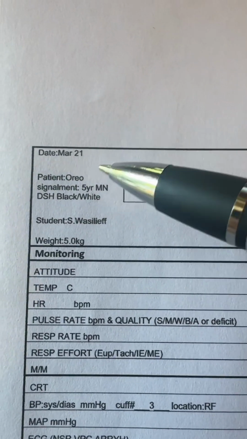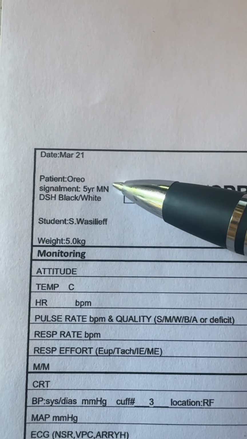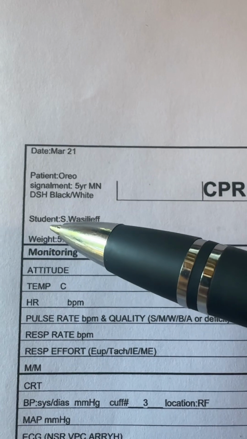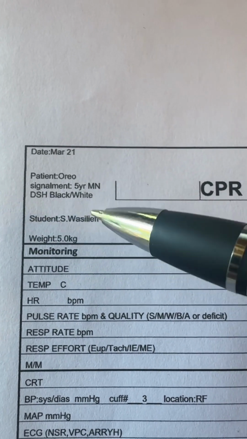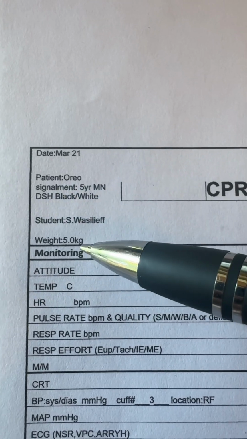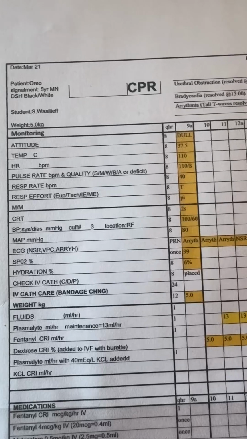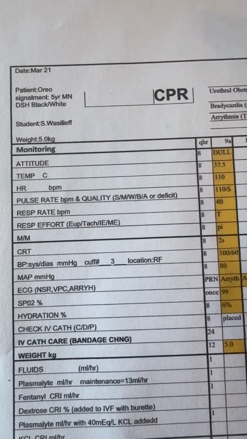Here is the date, the patient, the signalment, so that is the age, the sex status, so male neutered, species and breed, so domestic short hair, and just a general description that this cat is black and white. The weight.